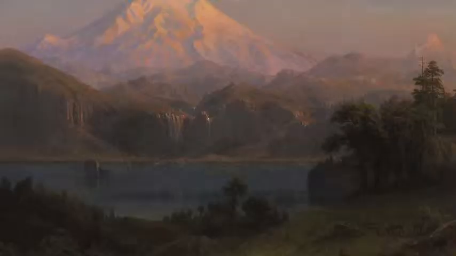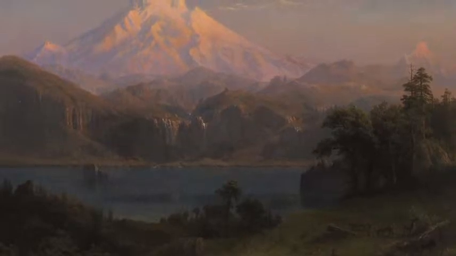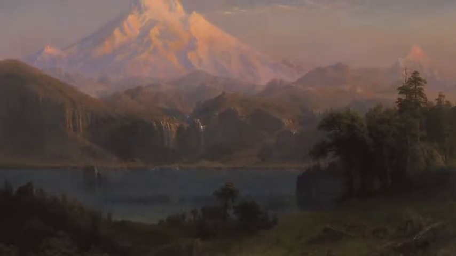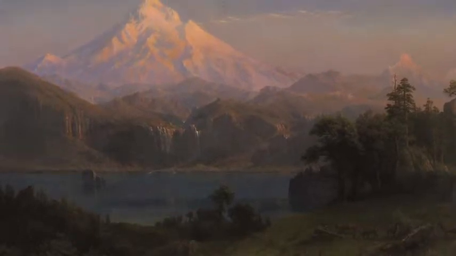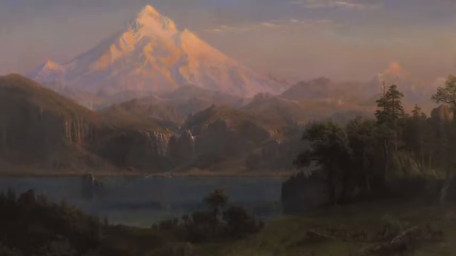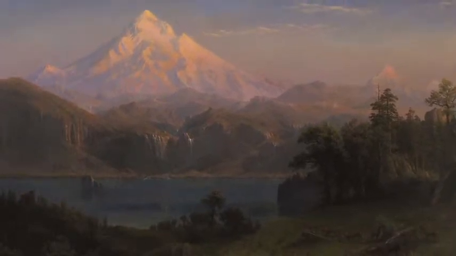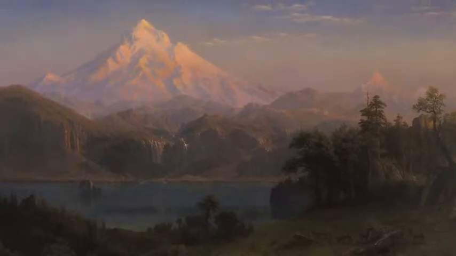So when you're looking at this painting, I want you to think about the Civil War. Because I think in some ways, when Bierstadt is looking and talking about it and painting his landscapes, he's looking for an alternative. He's looking for another way of living. He's looking for something that's beyond the everyday, the hassles that can't be solved, that can only be solved with gunshots.